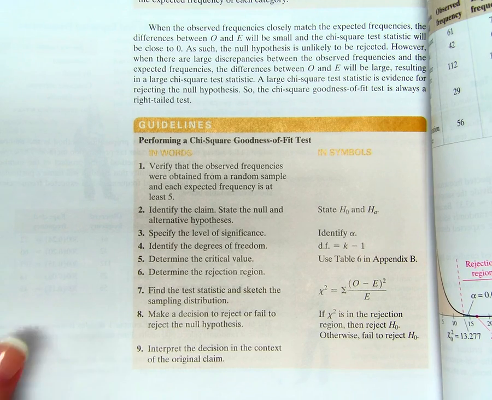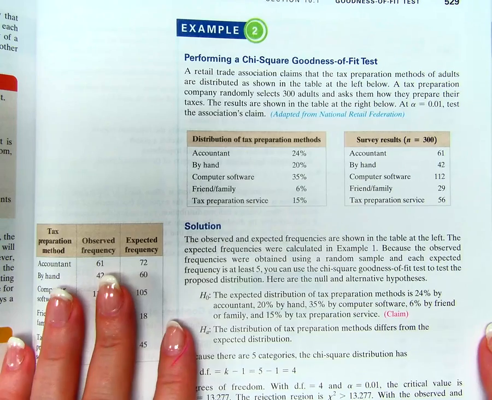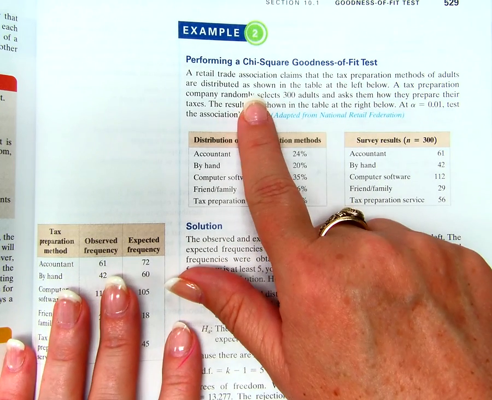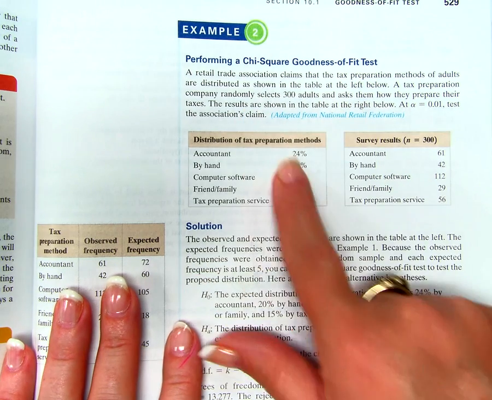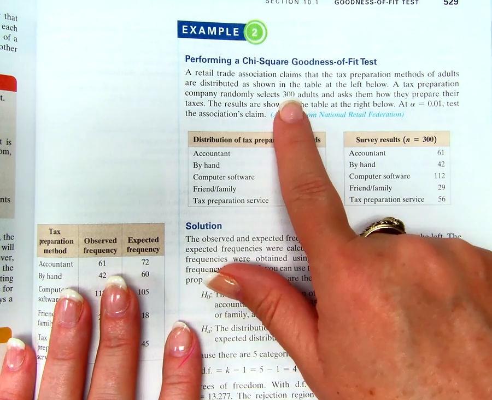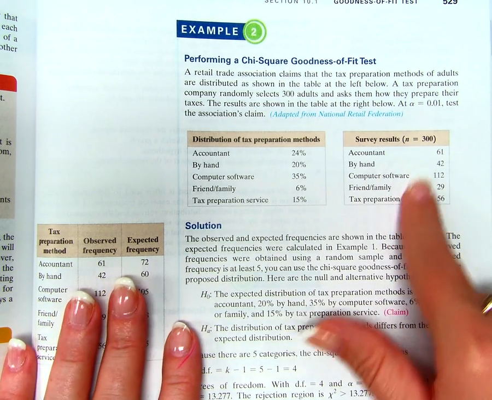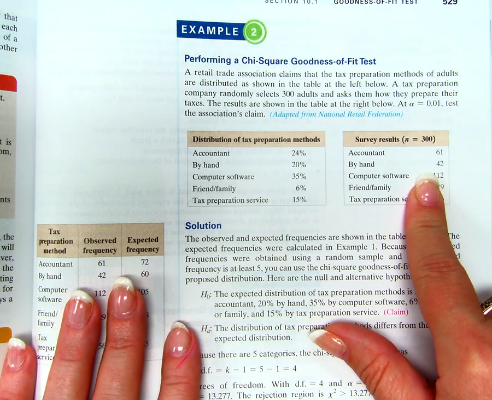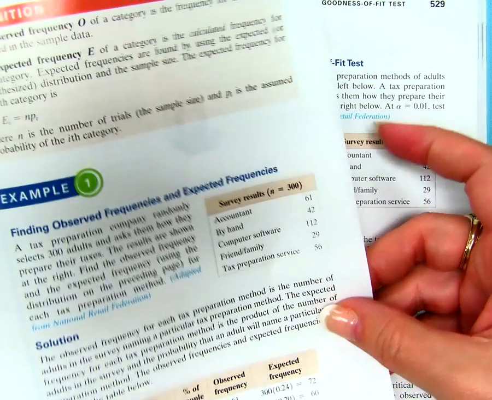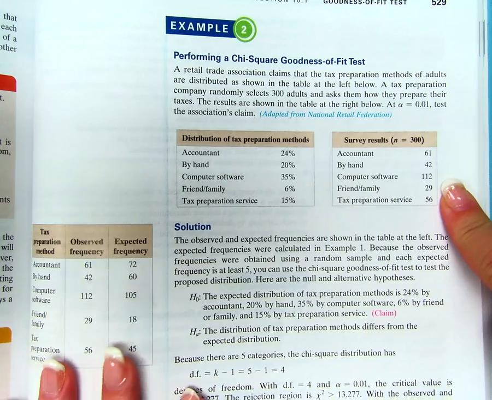Okay, so let's go back to our example about the Retail Trade Association. Okay, the Retail Trade Association claims that the tax preparation methods of adults are distributed as shown in the table below. We already talked about that one, didn't we? And that they selected 300 people and asked them, and we got these. What are these called? These are the observed, right? These are the categories, but these are the observed results. You remember that? The observed frequency. These are the observed frequency, because that's what actually happened when we asked the 300 people.